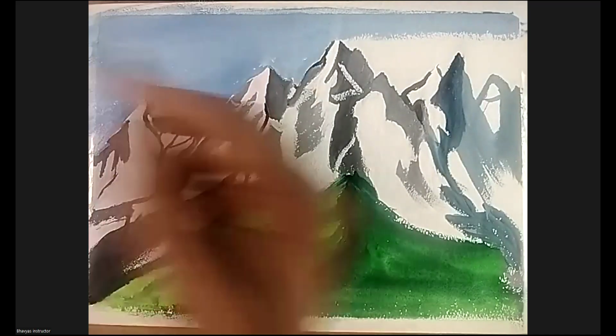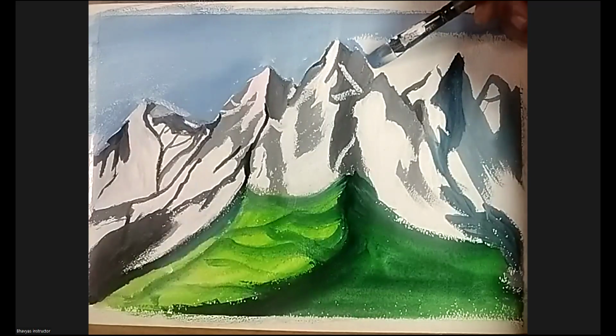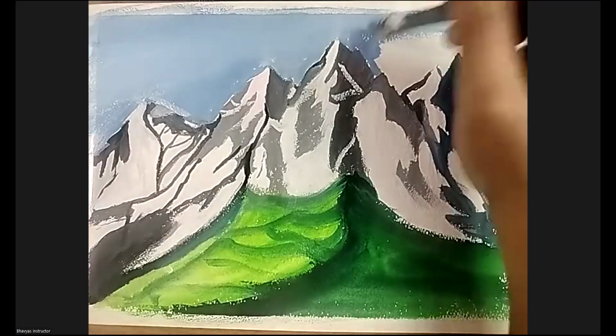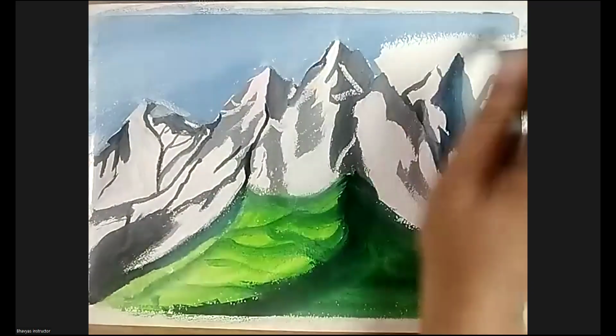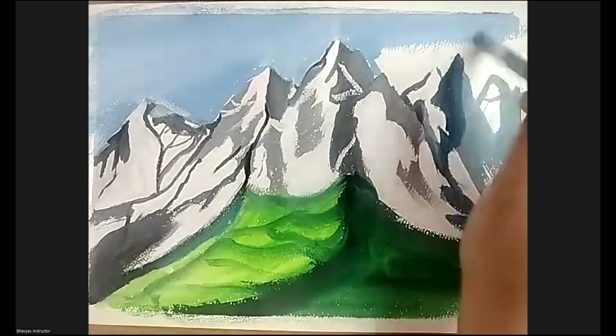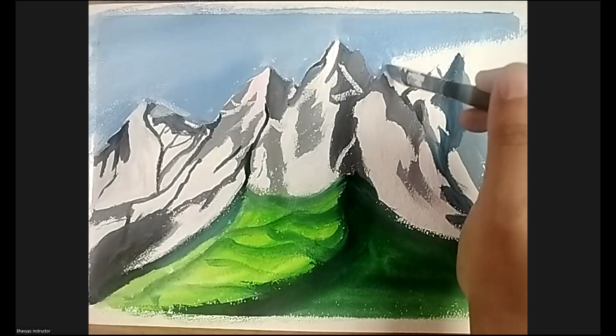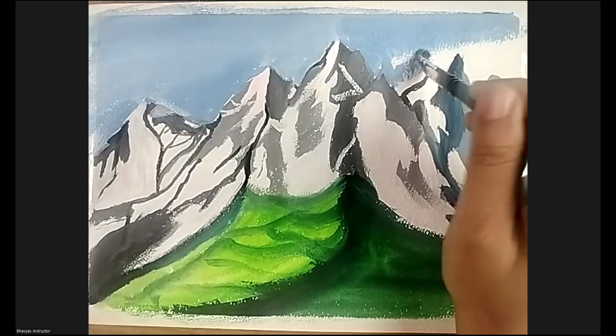And one side of the mountain, which will be darker sky. Don't add too much water. Okay, you need to add a little water for making the mountains.